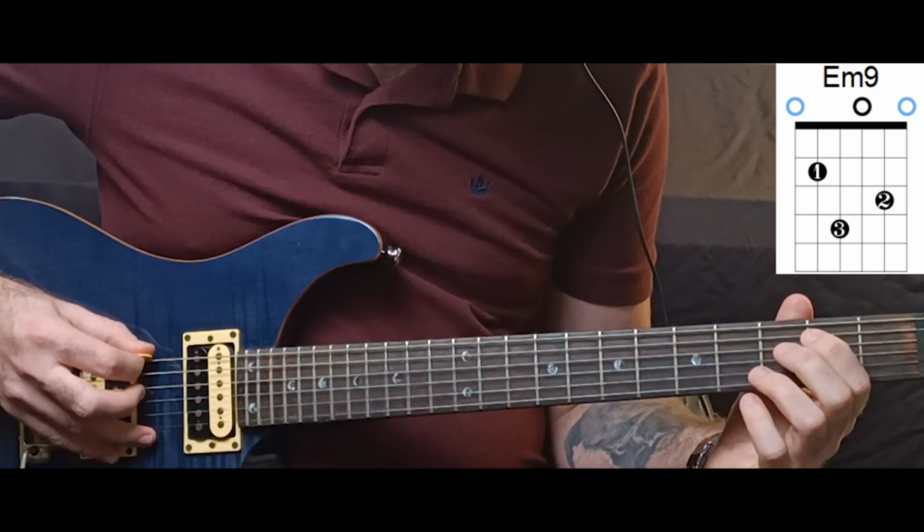The next chord we'll be going over in this video is the E minor 9 chord. This one's a little easier to play as there's not much of a stretch with this one and it's so beautiful. So we have an open E, 2nd fret on the A string, 4th fret on the D string, open G, our 3rd fret on the B string, and then an open E.